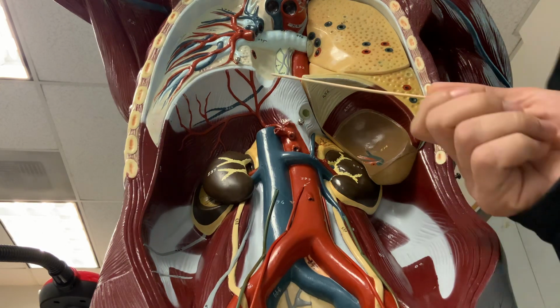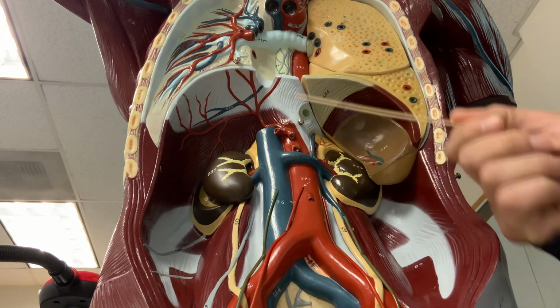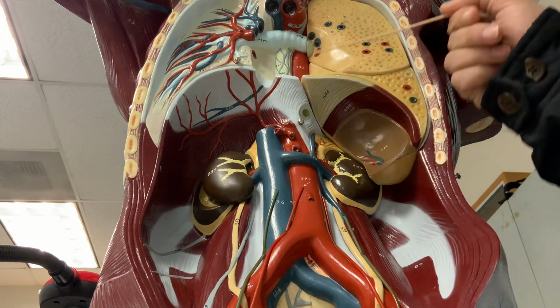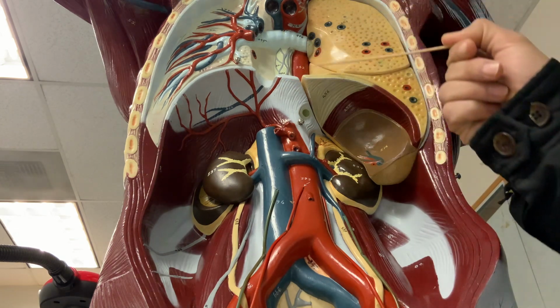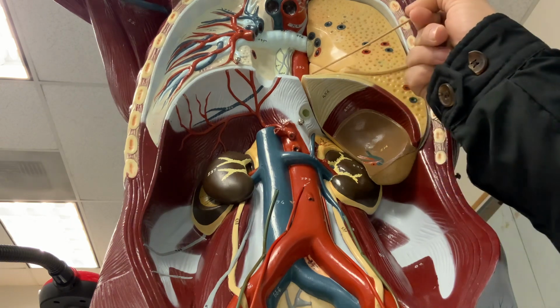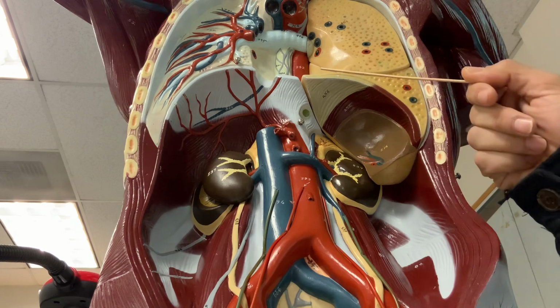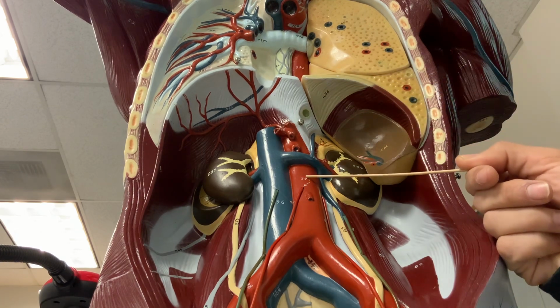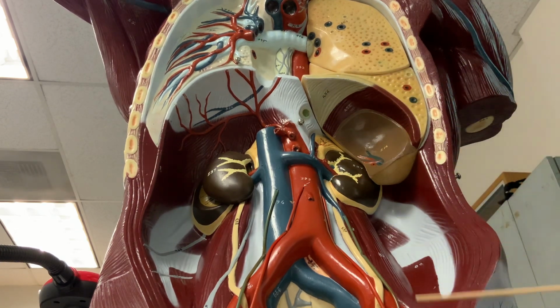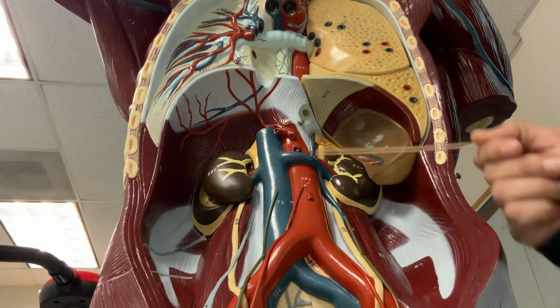All right, so when looking at this model, you want to pay attention to this aorta here. Remember that if we're traveling down the thoracic cage, the aorta is called the thoracic aorta, technically the descending thoracic aorta. And then we still continue on to our descending abdominal aorta because now we are in the abdominal compartment.